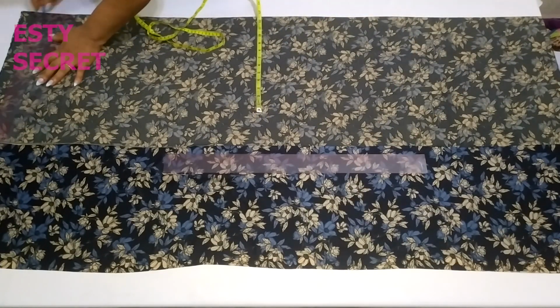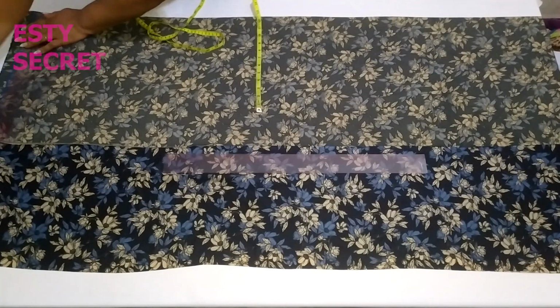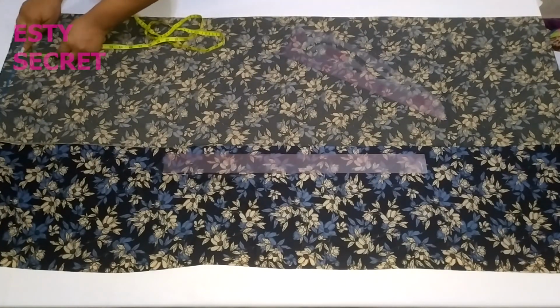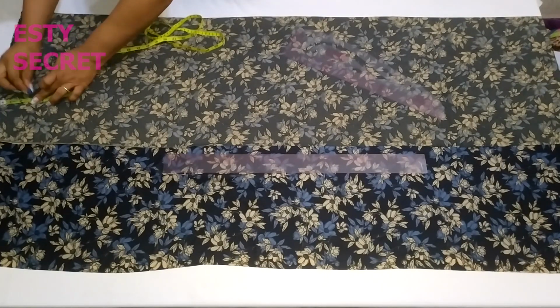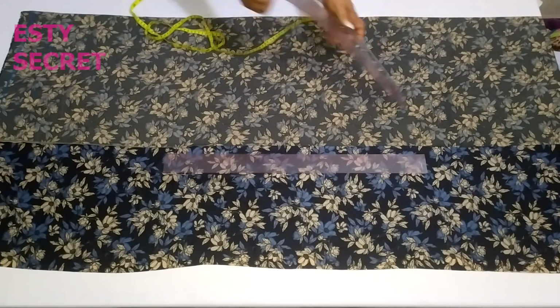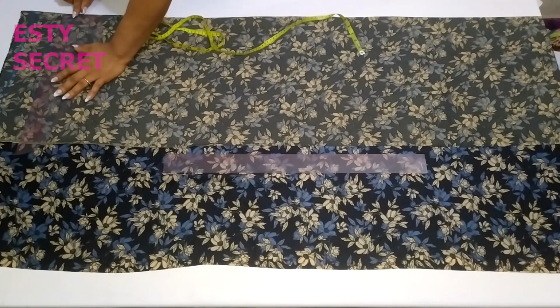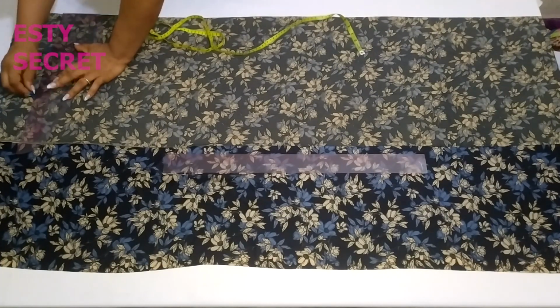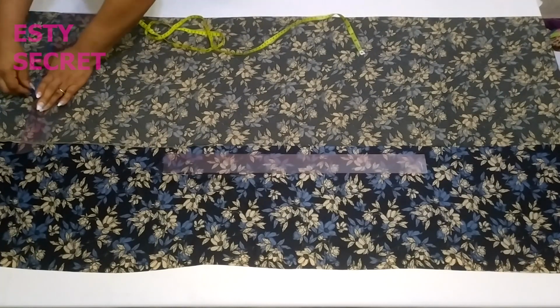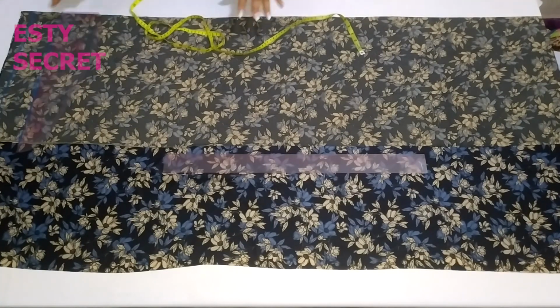Start by marking a guideline. So from my guideline, I'm going to mark the hem allowance. Since we are drafting directly on the fabric, we'll be adding all our seaming allowance and hemming allowance on the fabric. My hem allowance is 2.5 inches. You could do more or less.